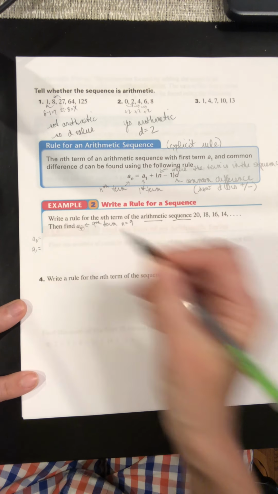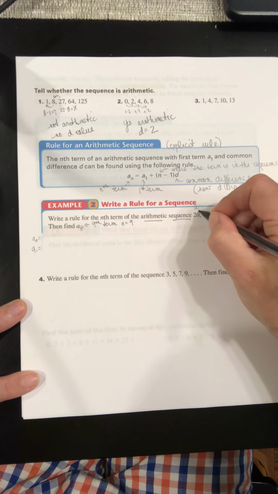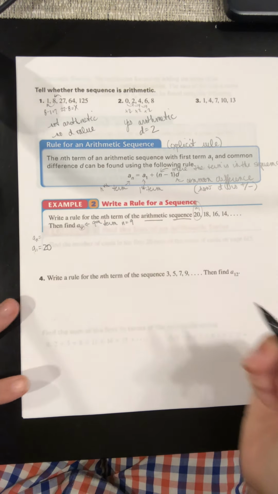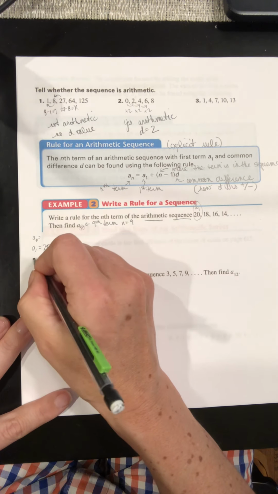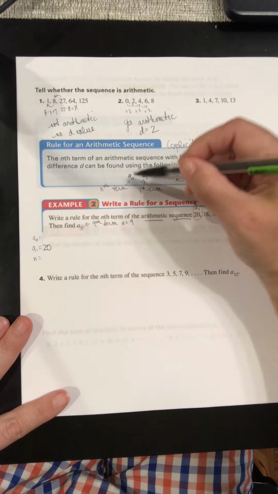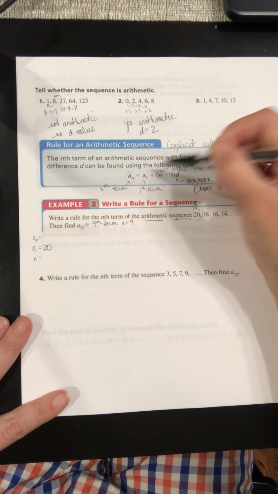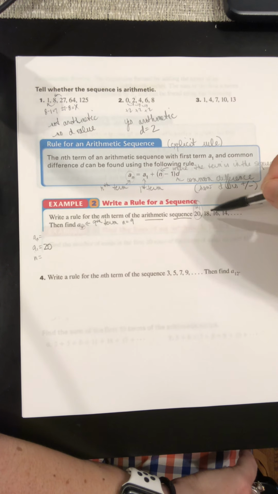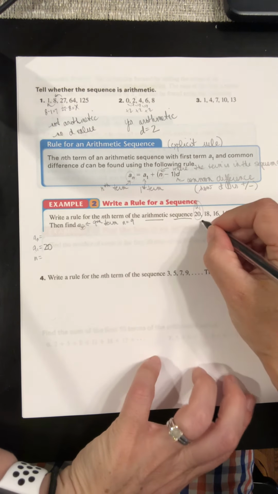But a sub 1, if you take a look, that's the first term, so that's 20, right? Then n, we're gonna leave as well, okay? Because we're writing the rule. So these two will stay when we write the rule, n and a sub n. You're not gonna plug any of that in. Then we look for the common difference, okay? So what's the pattern?